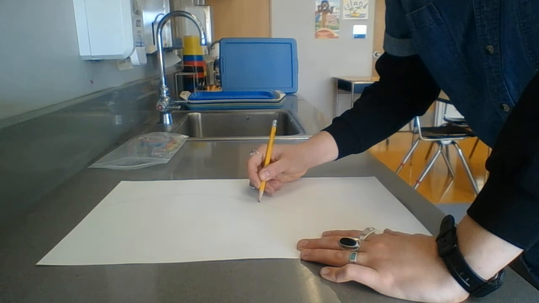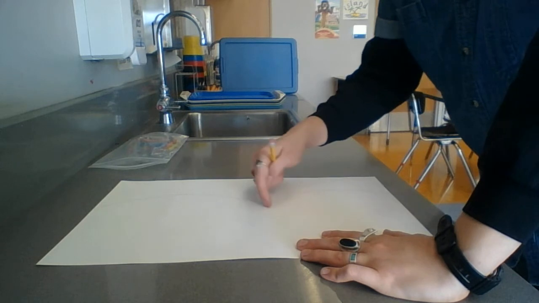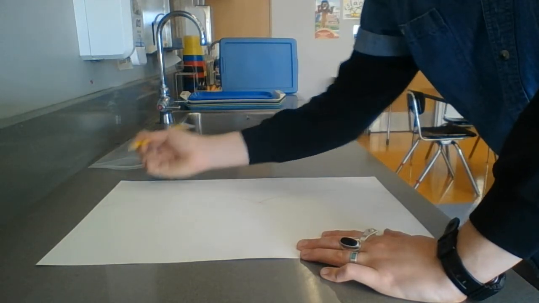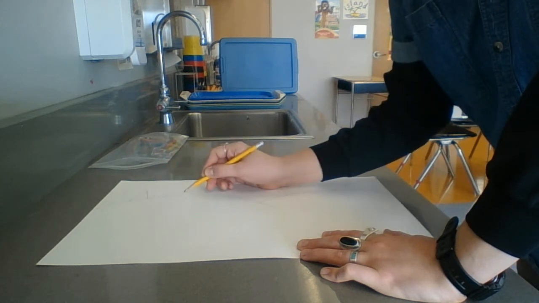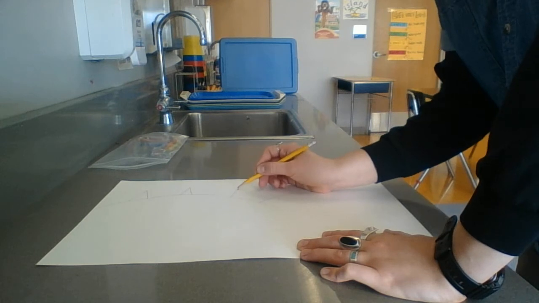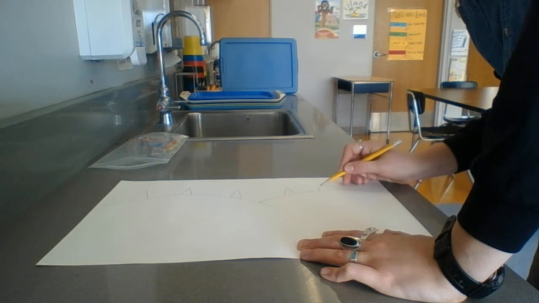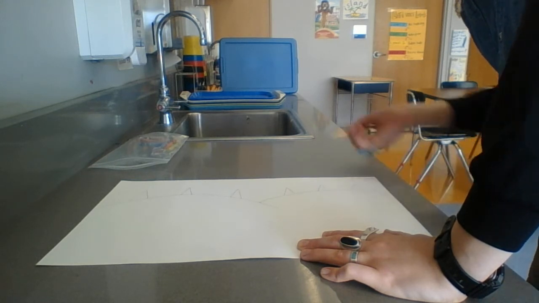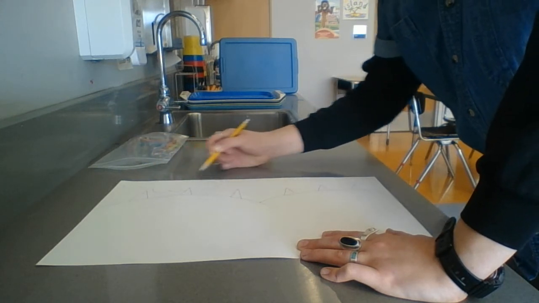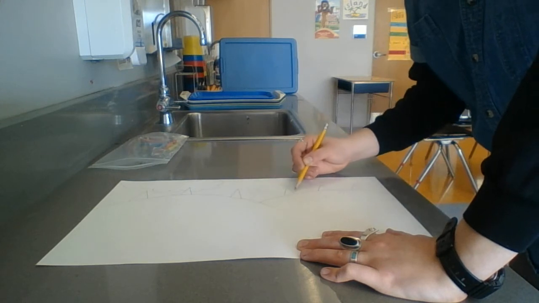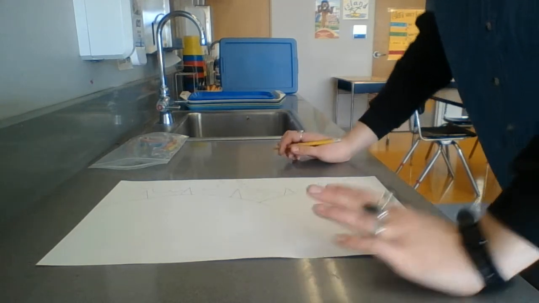So I'm making one curved line, that's my first hill, and another curved line to make another hill. Then I'm going to add some trees, and I'm going to use a basic shape like a triangle. I'm going to make some pine trees. So I'm creating my background, and I'm starting to create the middle ground too. To finish my background, I'm going to draw some clouds. And I'm using curved lines to make these clouds.